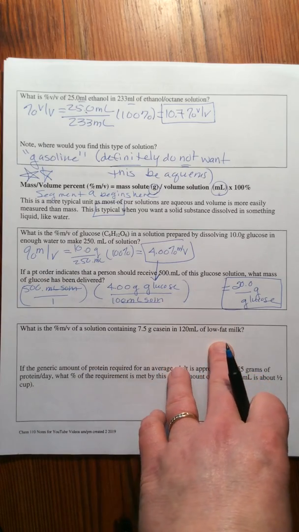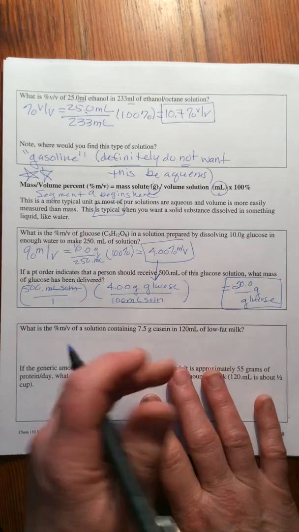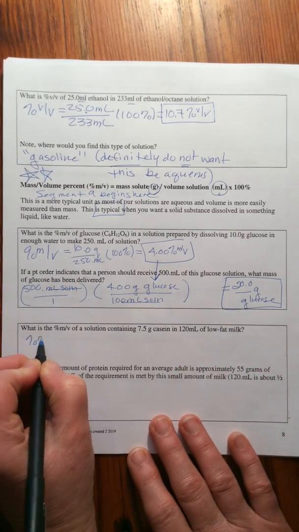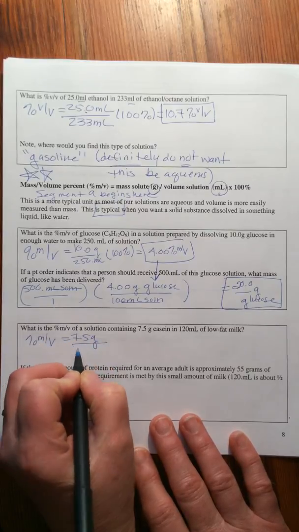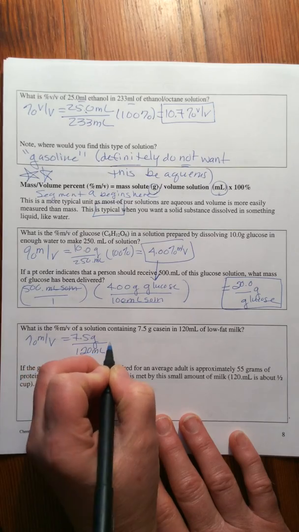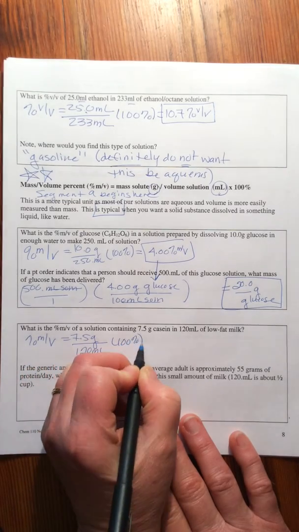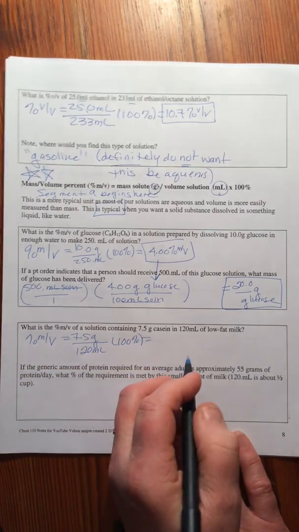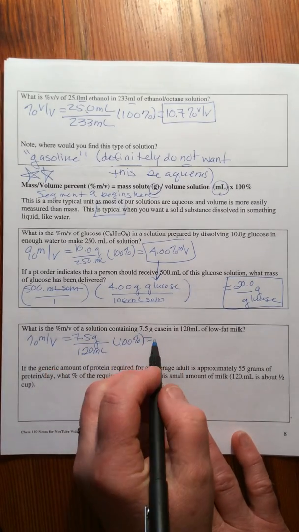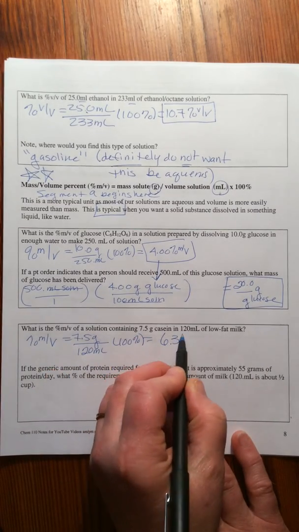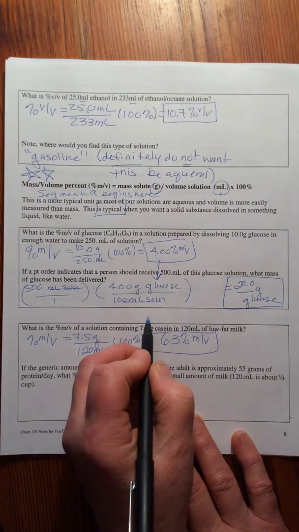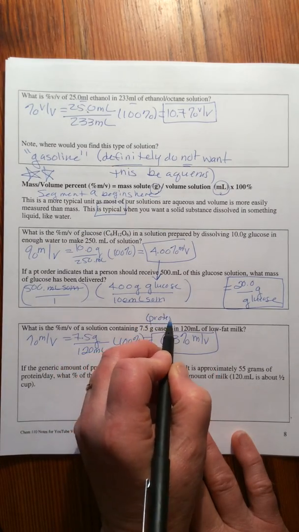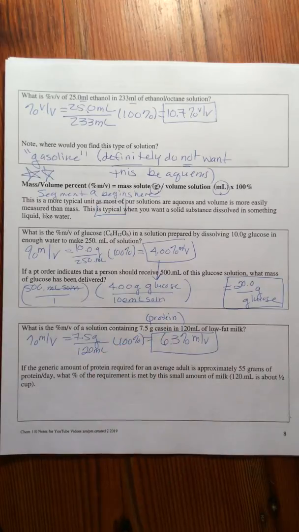Milk is the solution. Okay? So our percent mass by volume is 7.5 grams per 120 milliliters times 100%. We push some buttons on our calculator. We get 6.3% mass by volume.